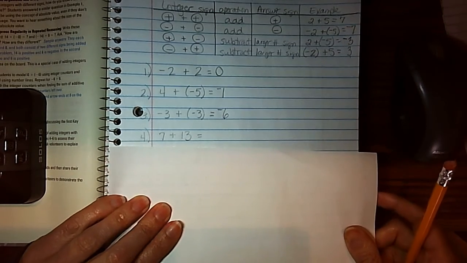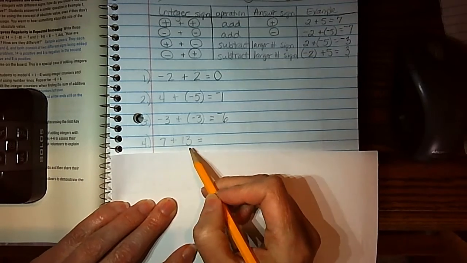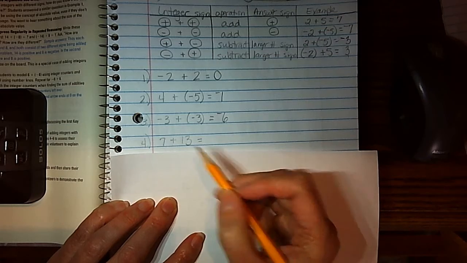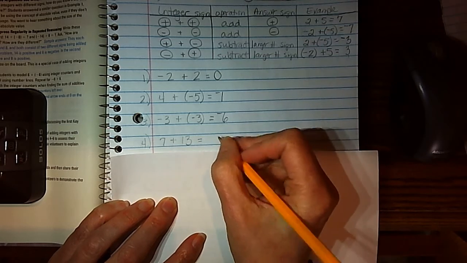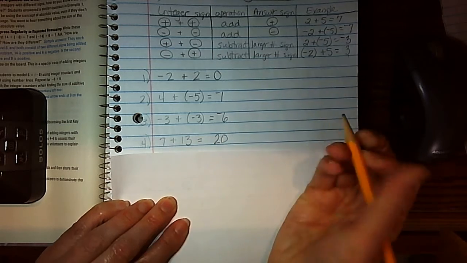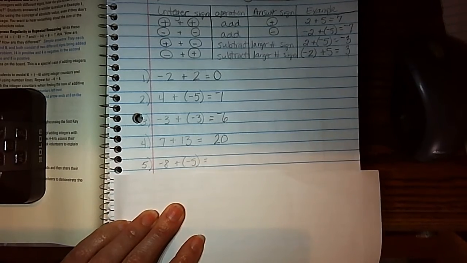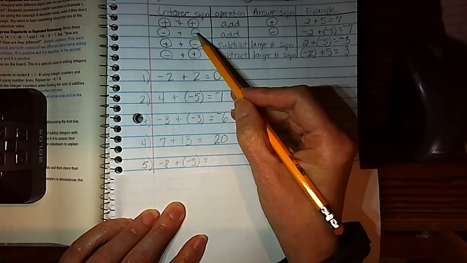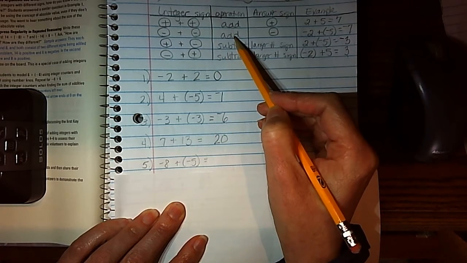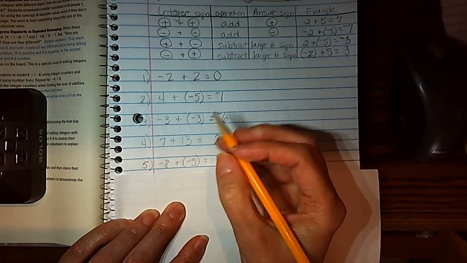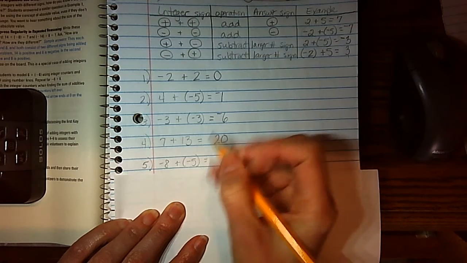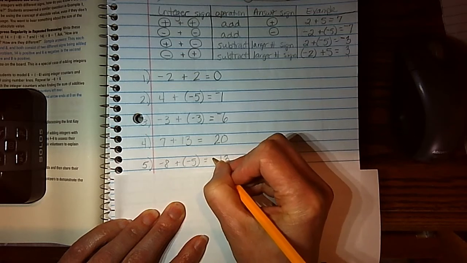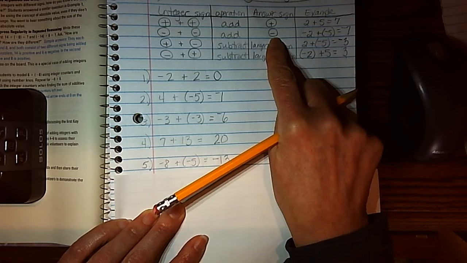Let's just do number 4. Here, just 7 plus 13. It just looks like a normal first, second grade problem. 7 plus 13 is 20. I don't need to worry about any symbol because I know it's just a 20. Now here I have 2 negatives. So if I look back up here, I have 2 negatives. I'm going to add. So 5 plus 8, or 8 plus 5, is going to give me 13. And since they're both negative, my answer must be negative. And it tells me right here.